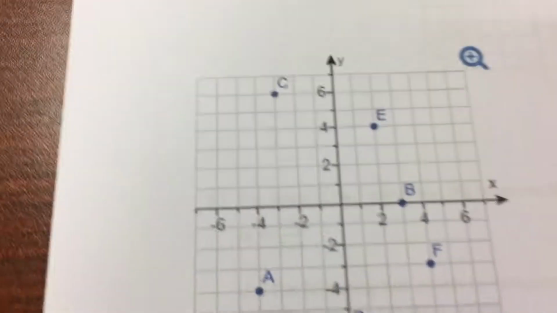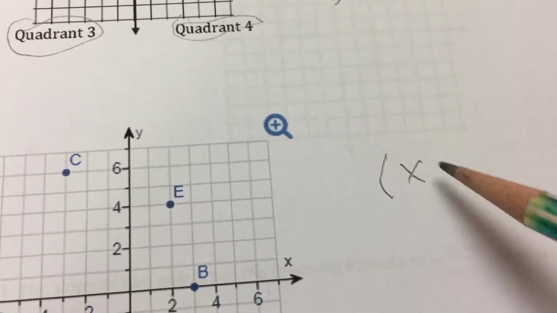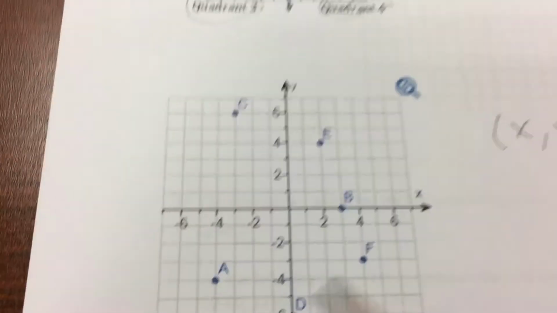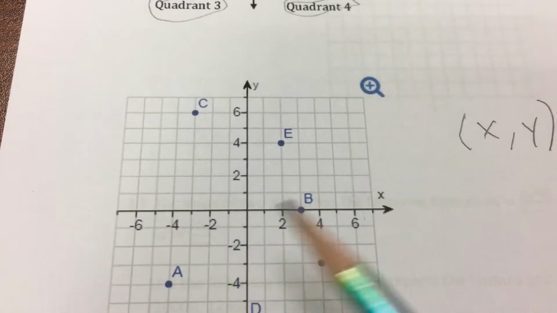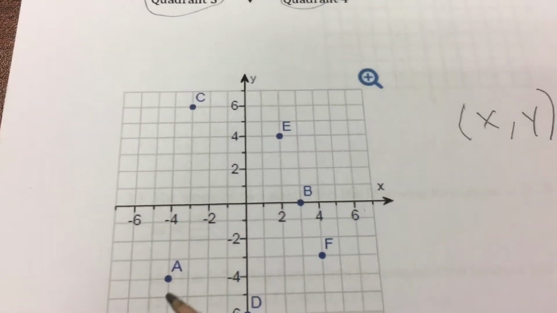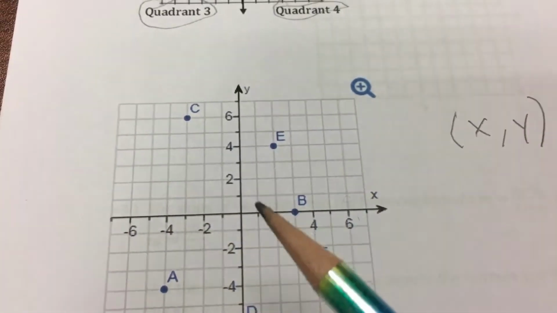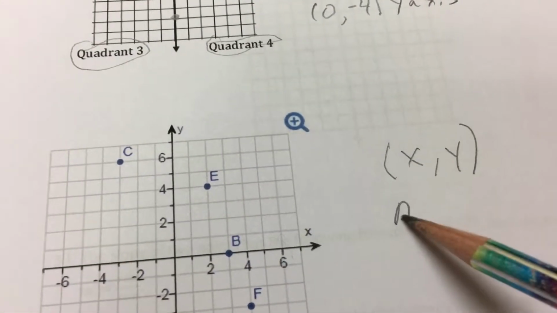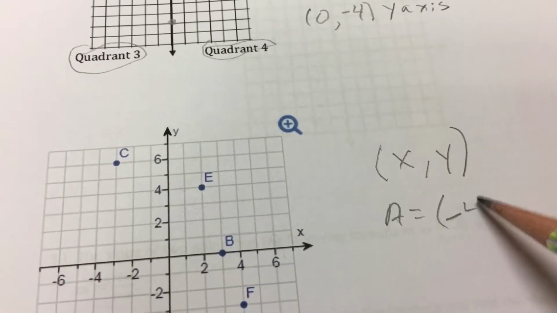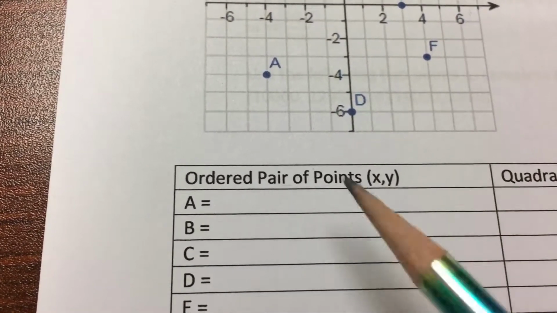Okay, so now remember your ordered pairs. All ordered pairs are written as x, y. So when you go to write your ordered pairs, you're telling how far you go over to the right or left and how far up or down. So for instance, like the point A, notice it's -4, -4, because I went over on the x, down on the y. So like A would be -4, -4. Now, in this, notice you have to use your parentheses to write an ordered pair.